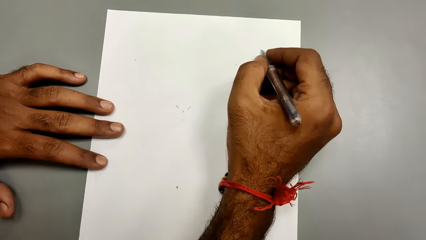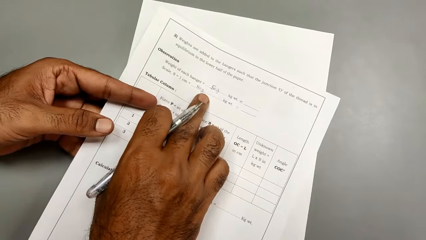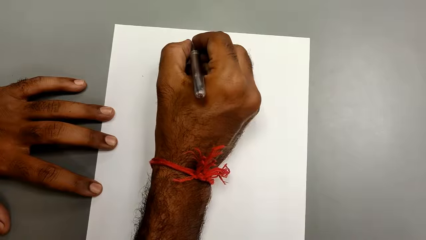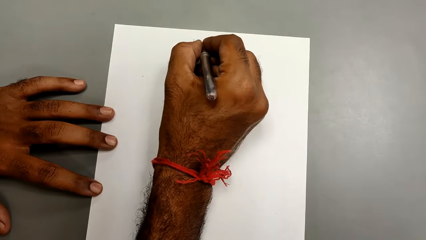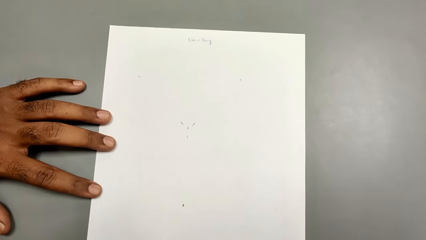See, this is the marking we have got. First, what we have to do here is choose a scale. The scale we have already chosen here. What is the scale? 1 centimeter is equal to 50 grams, right? Here we have already written 1 centimeter is equal to 50 gram. The same scale I will use here: 1 centimeter is equal to 50 grams.